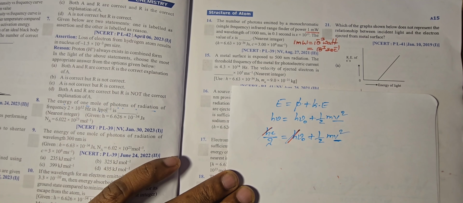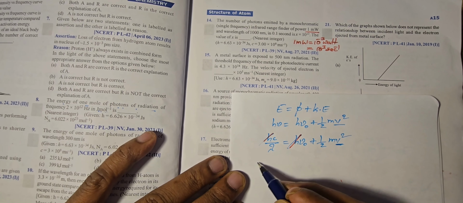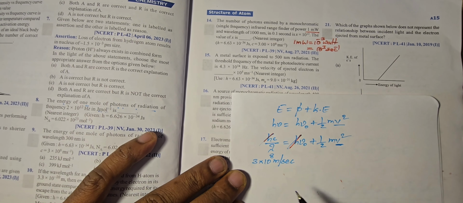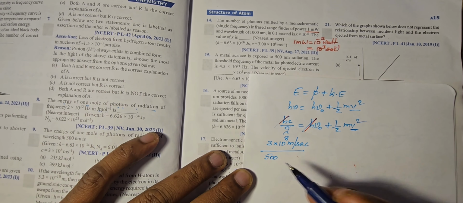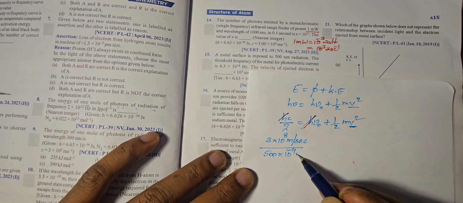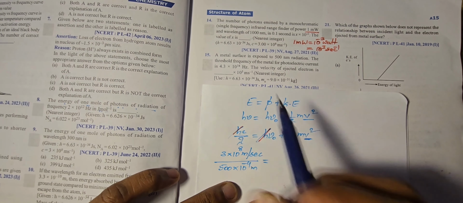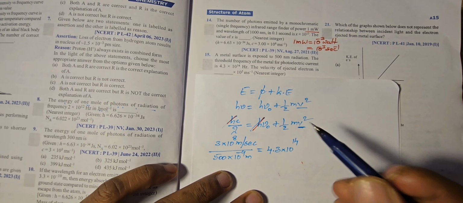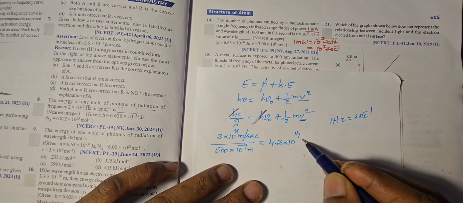What is remaining? c, velocity of light, 3 into 10 power 8 meters per second. Wavelength is given as 500 nanometers; 1 nanometer is equal to 10 power minus 9 meters. The threshold frequency of the metal is given as 4.3 into 10 power 14 hertz. 1 hertz is equal to 1 second inverse.